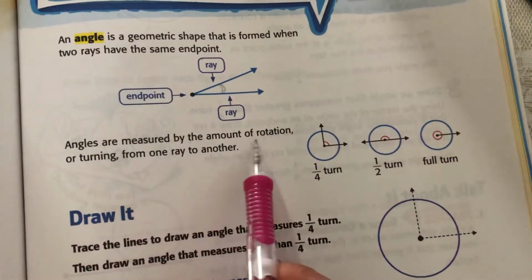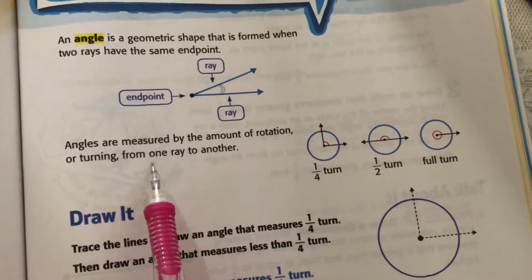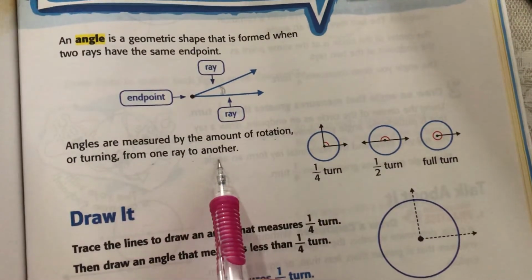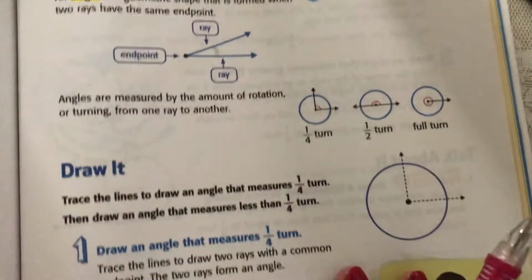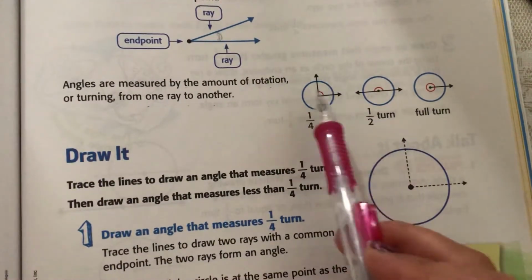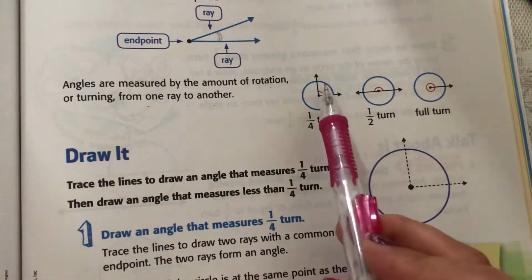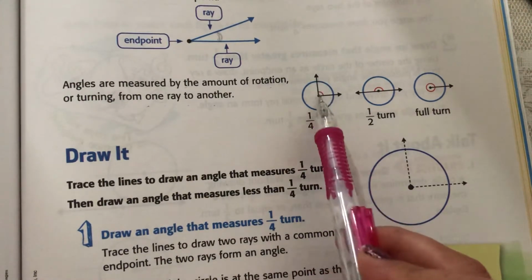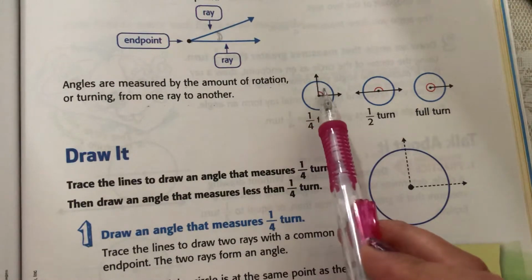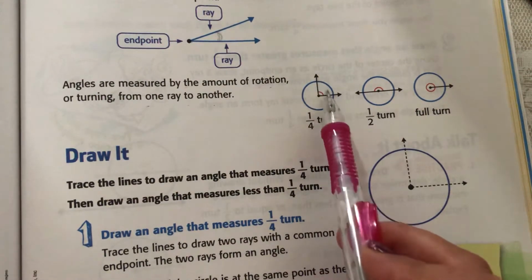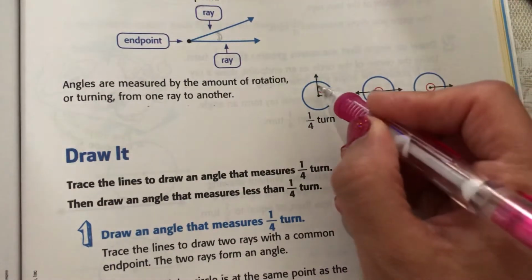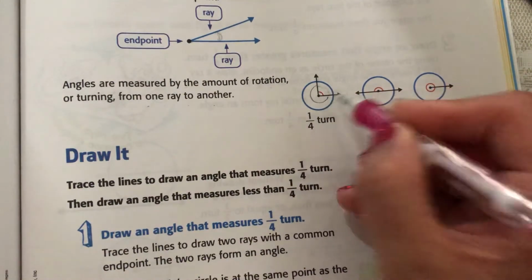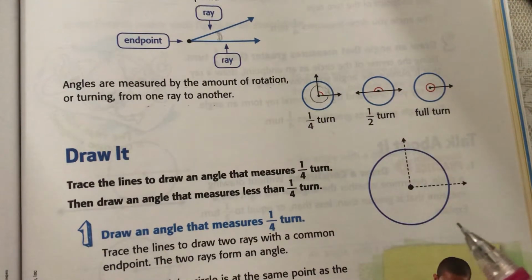Angles are measured by the amount of rotation or turning from one ray to another. If you look at this description, it's a circle, but we're looking at the black lines here, the two lines that make the angle. So the angle is made when these two open up. So this side could be an angle, or this side could be an angle, okay? It depends how you're looking at it.